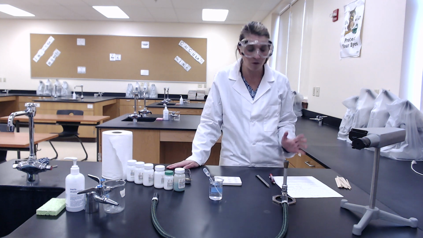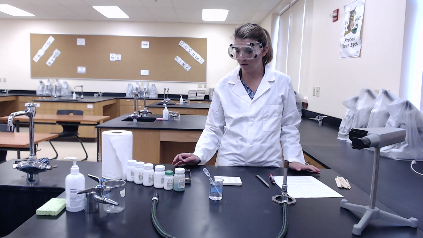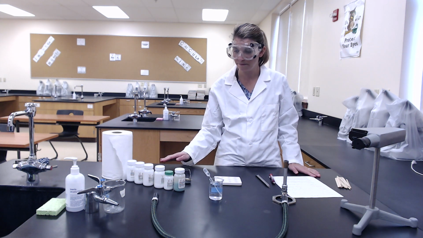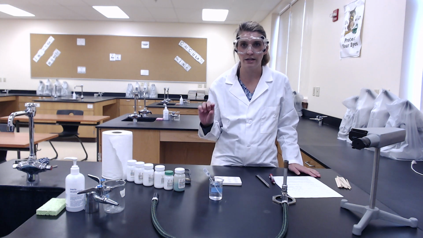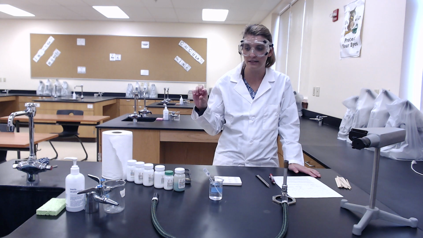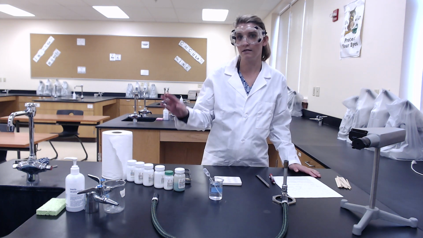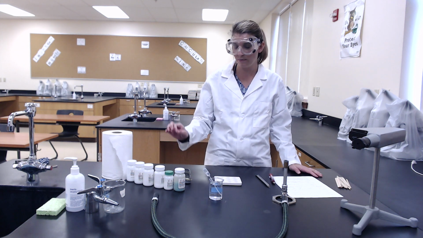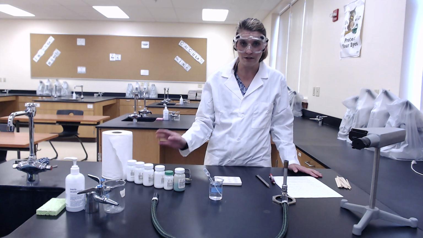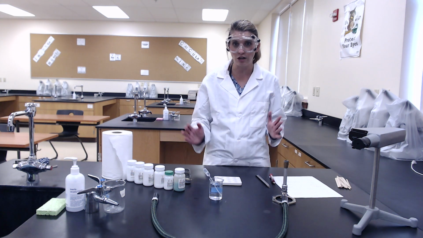Before we actually get started, you need to create your own data table. You need to have room for 6 different compounds that we're testing. You need to make sure that your data table is numbered and titled, and that each column has its own title as well. As you are copying down your observations, you want to be as descriptive as possible of the different colors, and you also want to make sure you make additional observations outside of just the colors that are emitted.